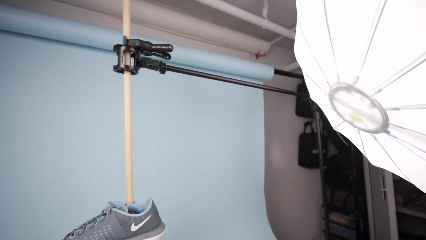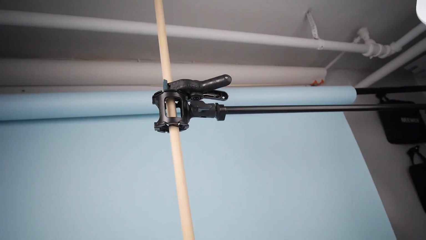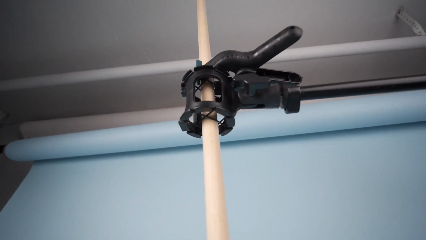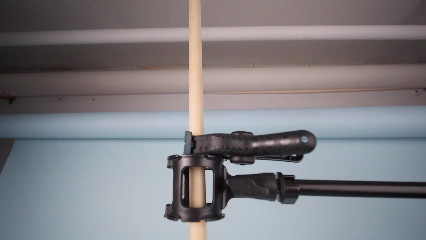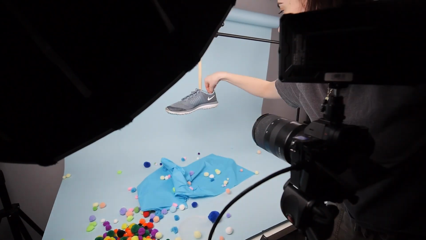All right, so here's the rig. It's super DIY. So basically I have a microphone stand attached with a little microphone shotgun mount, and then the shoe's attached to a stick, and up top is a clamp holding it in place, so we have our nice steady shoe.